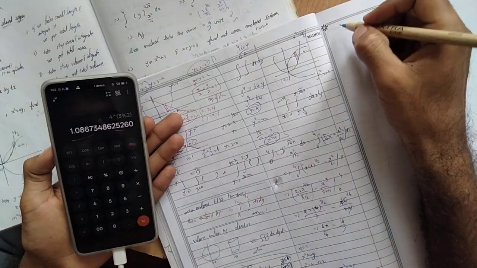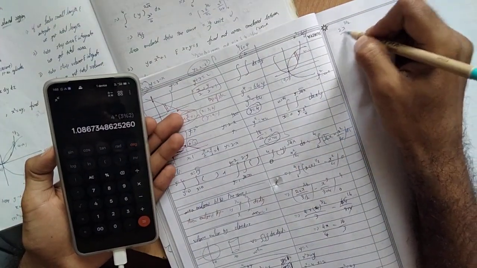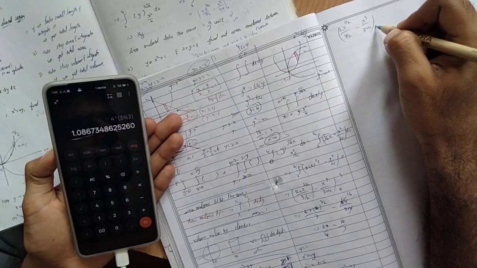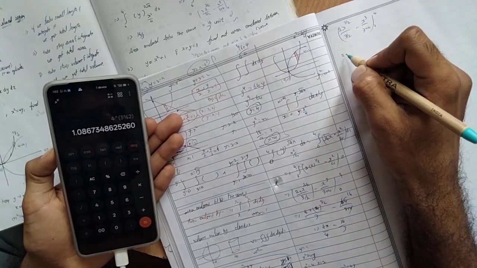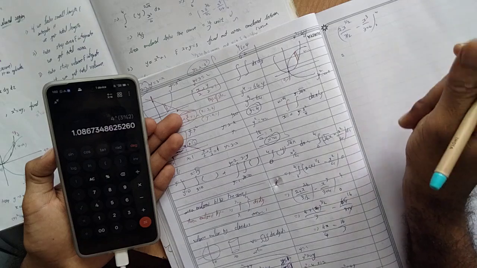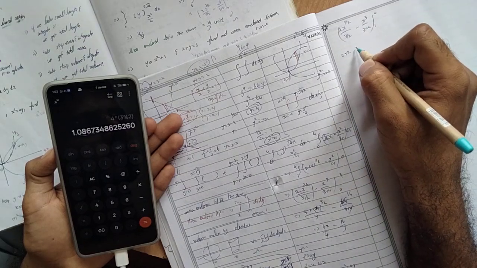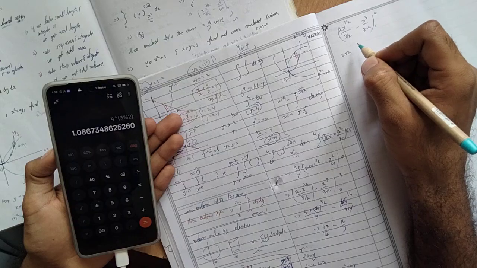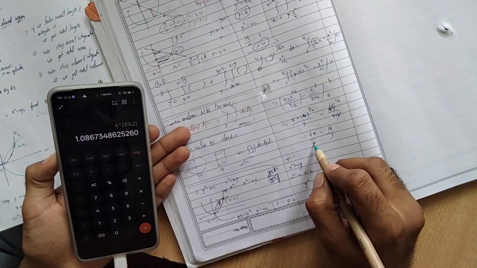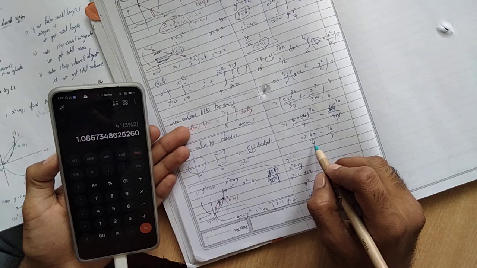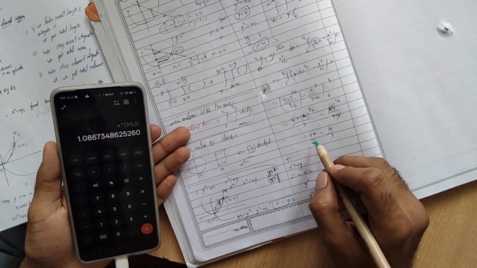Just connecting this, 2x power 3 by 2 by 3 by 2 minus x by 4.